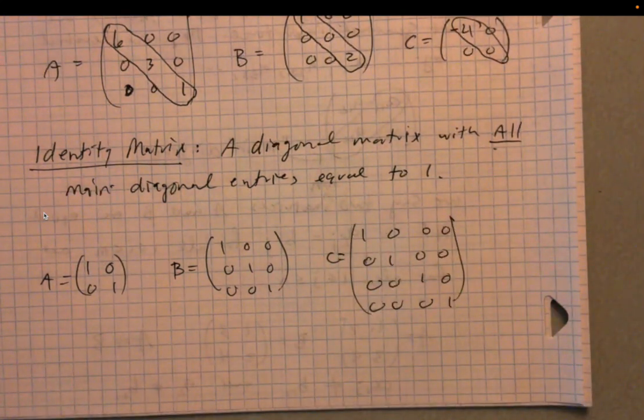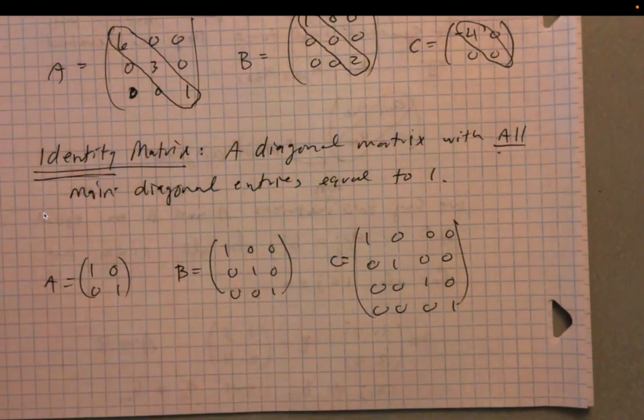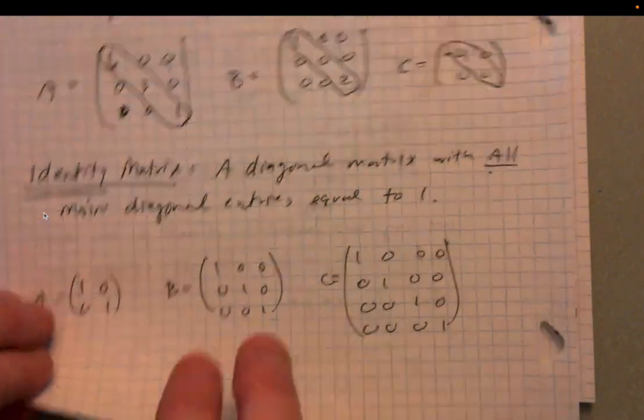It's basically just a diagonal matrix, but here we specify that the main diagonal entries are all equal to 1. We'll see later why this is referred to as the identity matrix, and what it does to other matrices, I think next lecture actually.